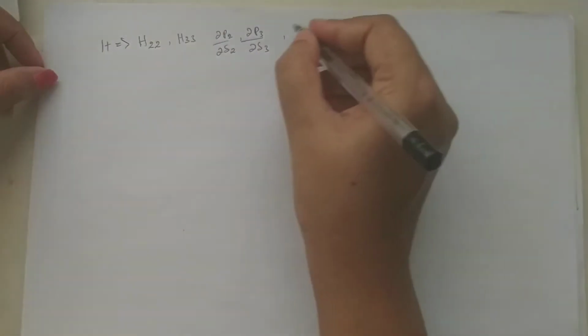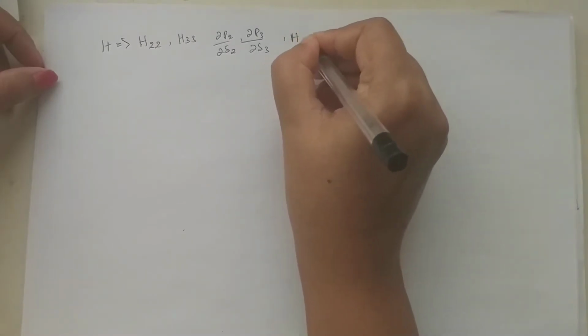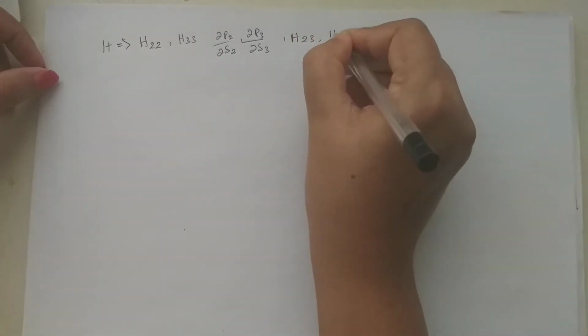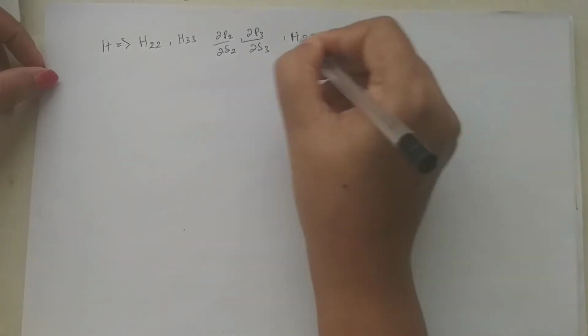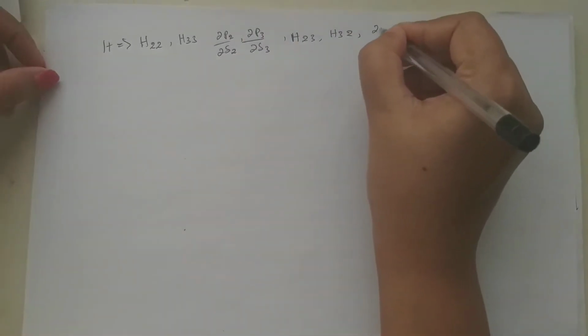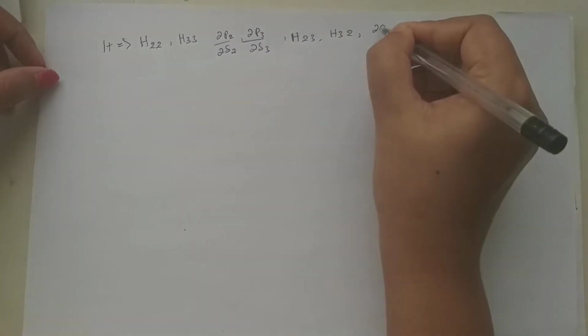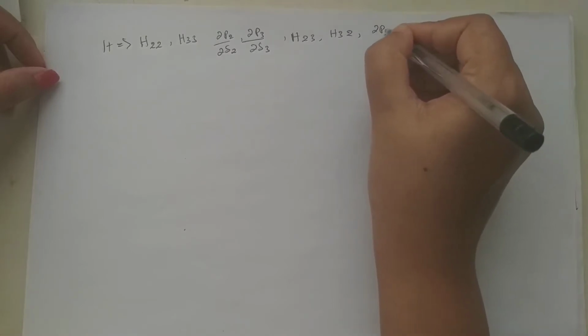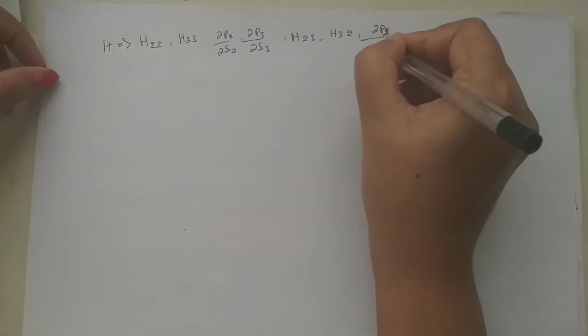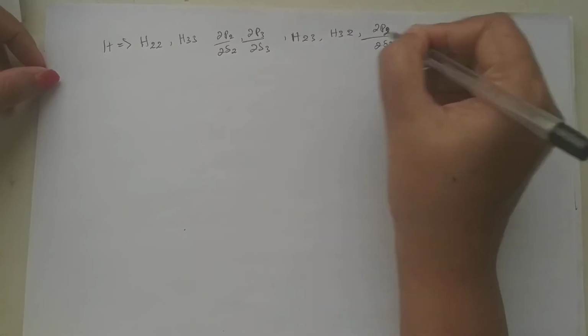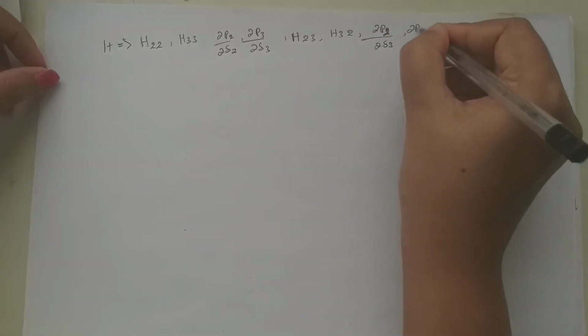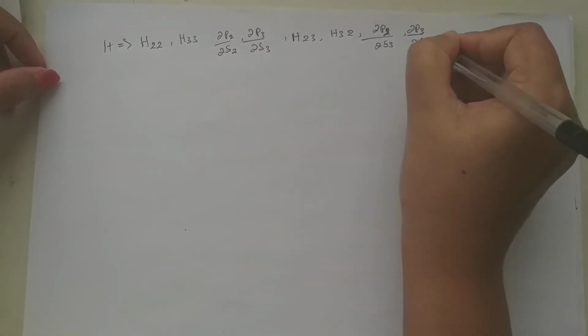Similarly, we have to find H23 and H32. H23 is the partial differentiation of P2 with respect to delta 3, and H32 is the partial differentiation of P3 with respect to delta 2.